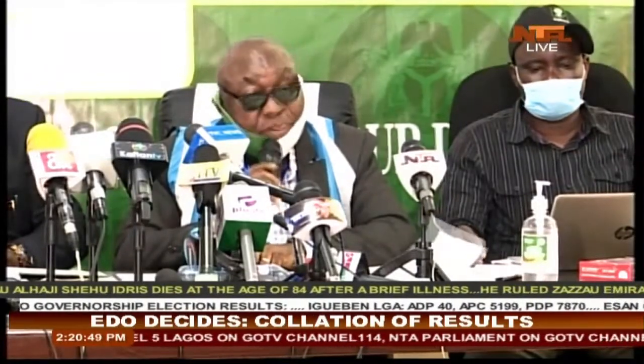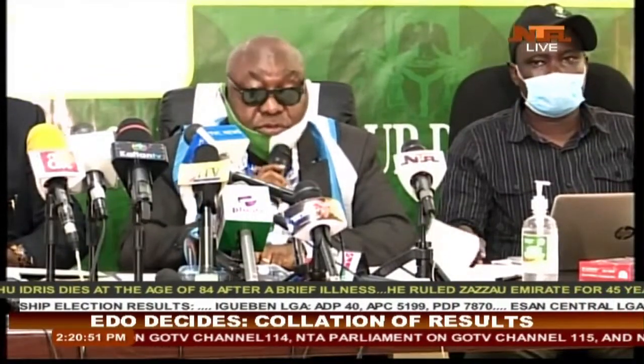Total votes cast, 550,242. And that is the end of collation of the results for Edo 2020.